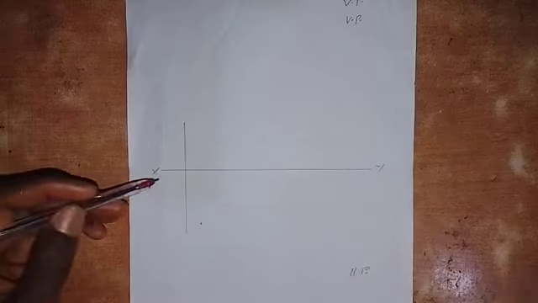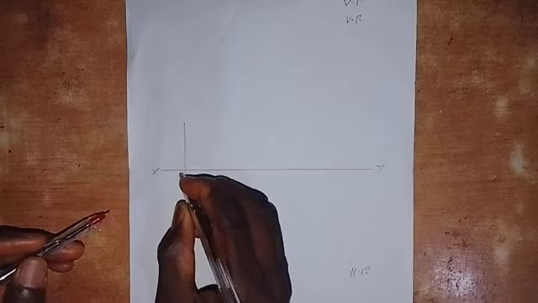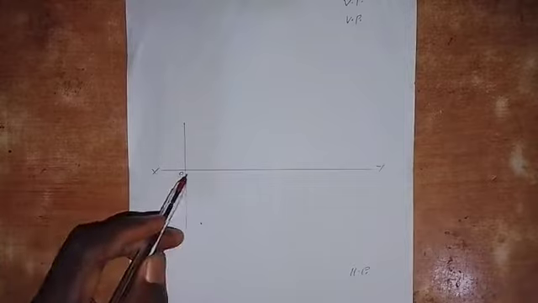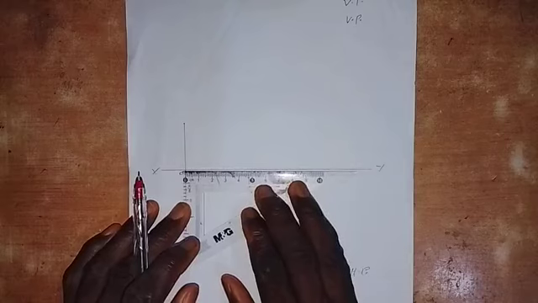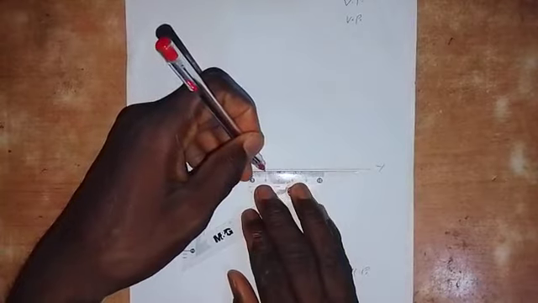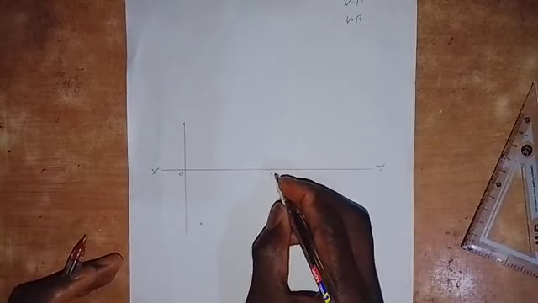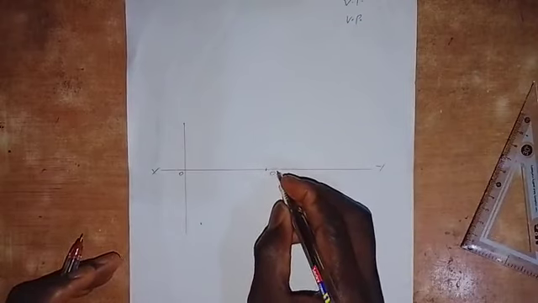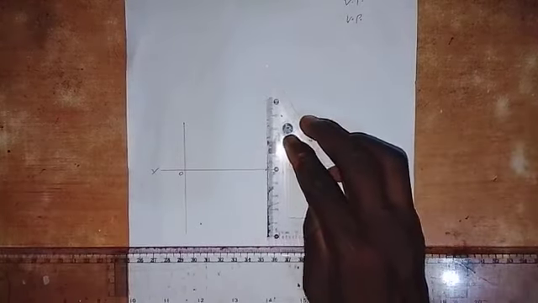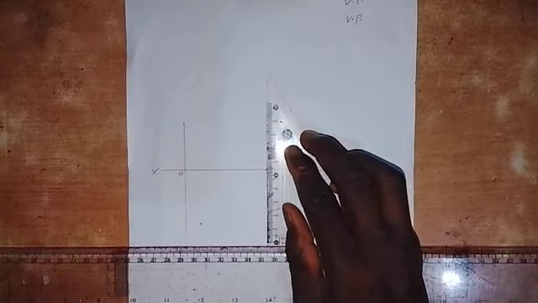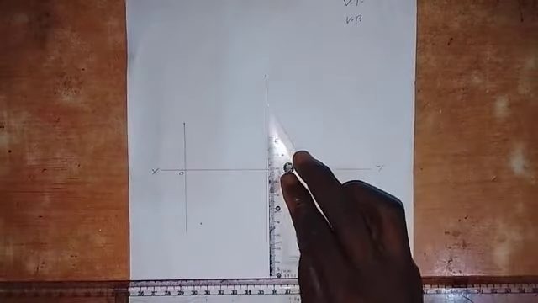So starting from here, this point, I'll call it point O, small letter O. Then from this point O, I will take a measurement of 60 millimeters on this XY line, as the end projectors are 60 millimeters apart. So this is 60 millimeters. This point here, I will call it point O prime. Then I'm going to draw a vertical line again through this point O prime. So I will have it like this.